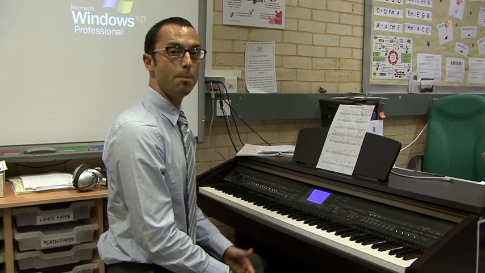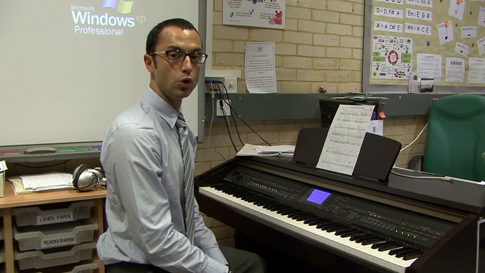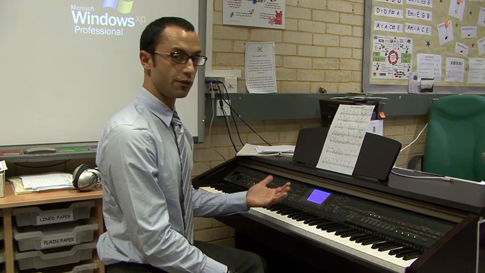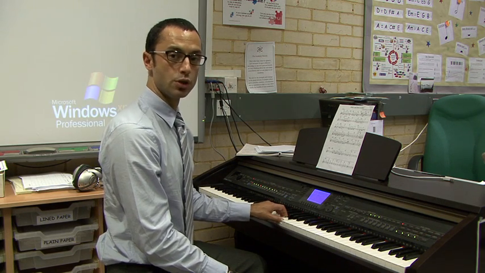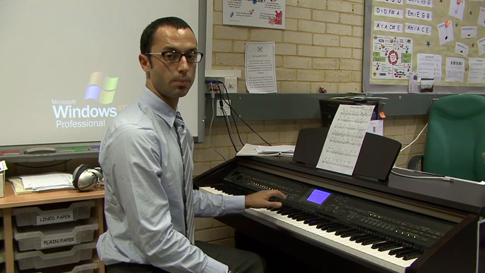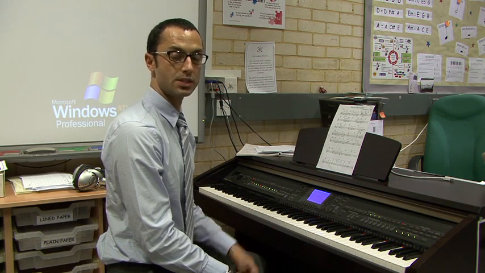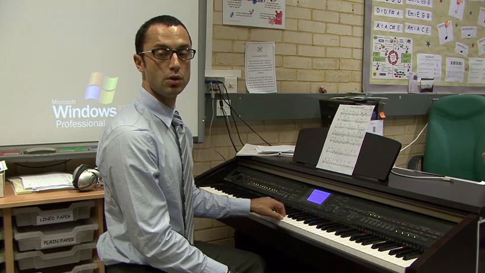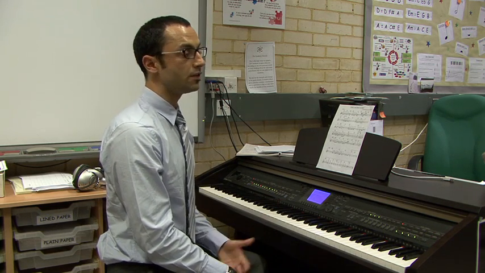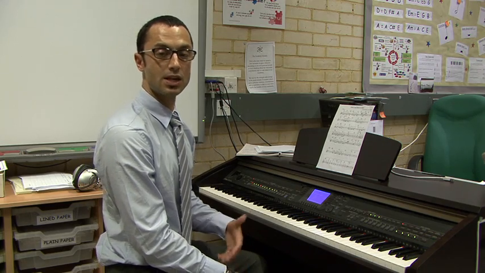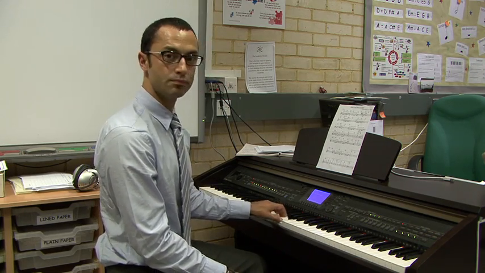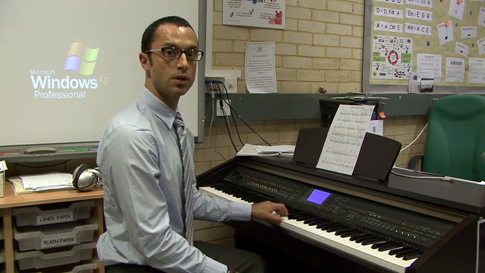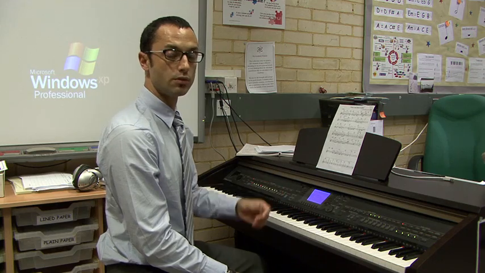So, if there are 4 beats in a bar and only 1 chord over that bar, I can hold the chord for 4 beats. For example, 1, 2, 3, 4, stop. That would be holding it for 4 beats. I could, if I wanted to, play 1, 2, 3, 4. If you really want to, you could play a slightly funky rhythm, still over 4 beats. 1, 2, 3, 4.